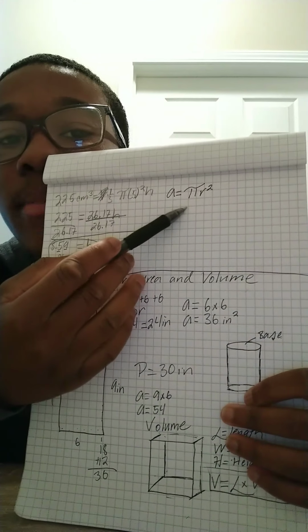But when we're trying to find the volume of a cylinder, of which that's the entire shape, you're going to have to do that times the height of the cylinder.